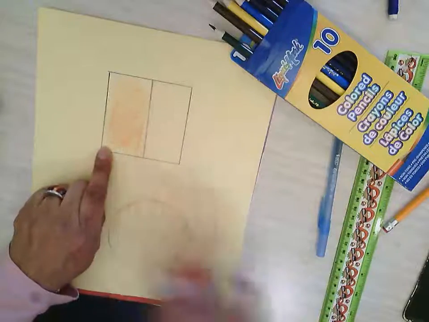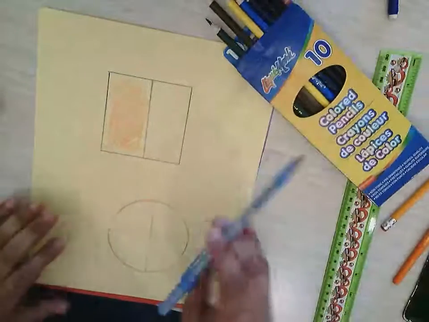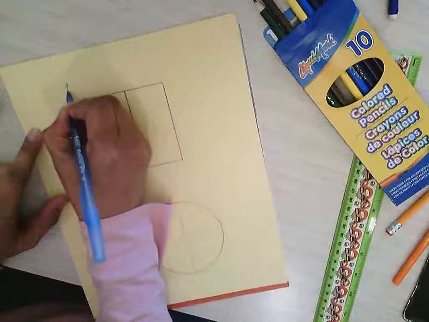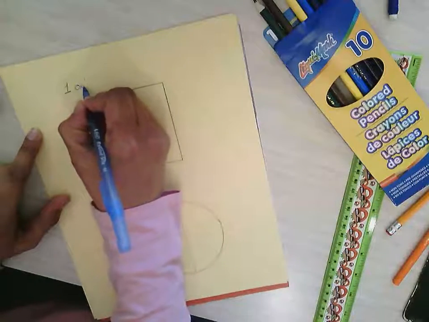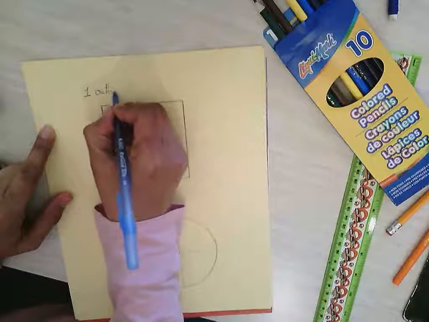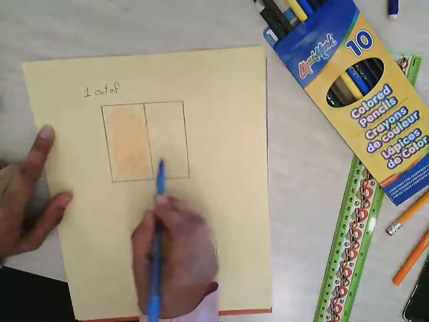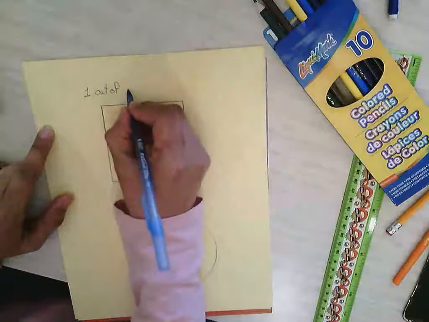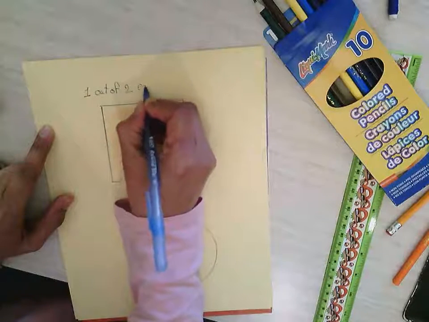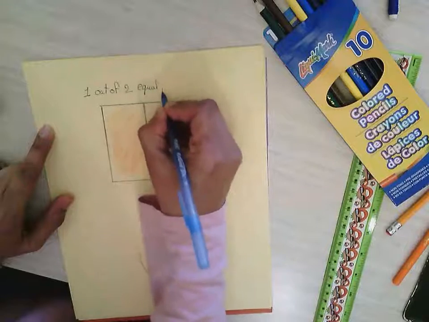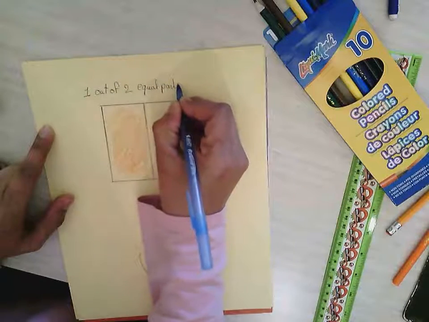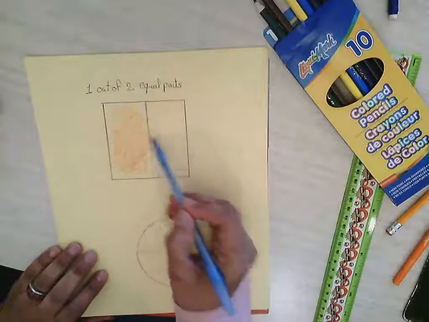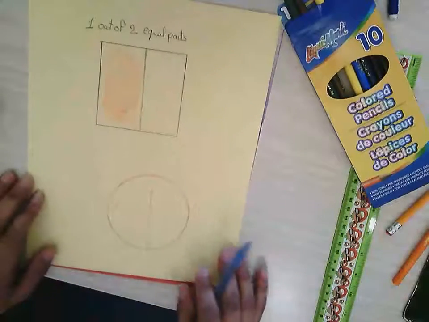How to write this? I will say 1 shaded, so 1 out of how many total? 2 equal parts. So I have 1 out of 2 equal parts.